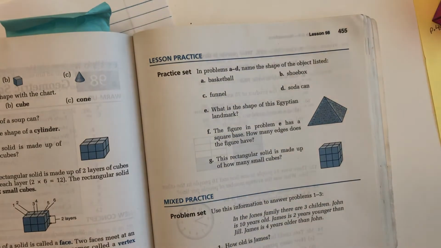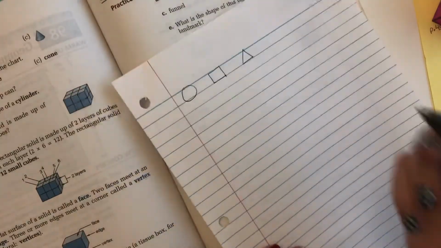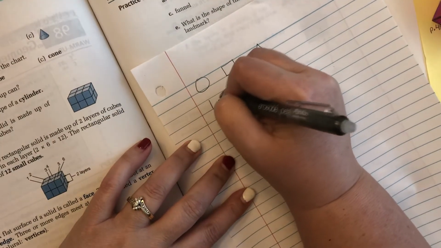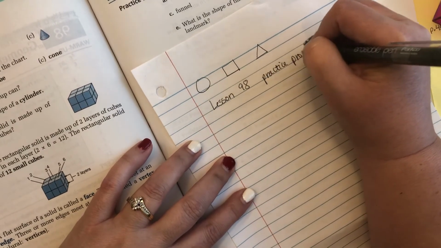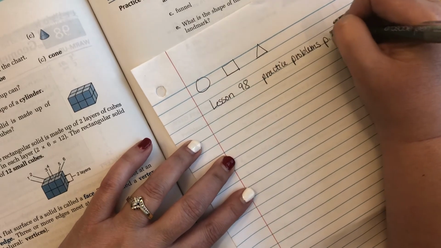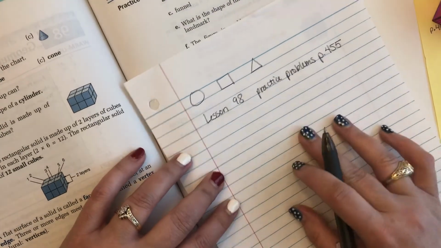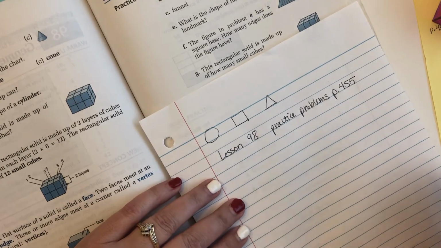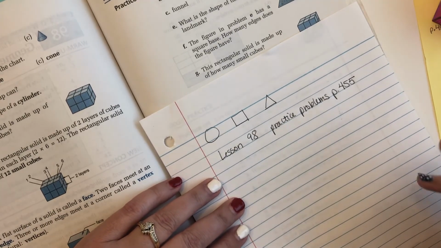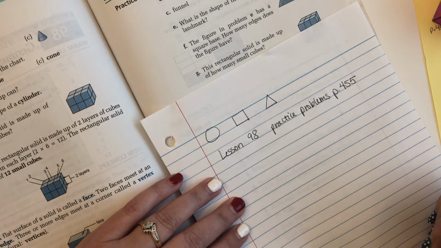Okay? So your practice problems for lesson 98 are located on page 455. So you'll do your practice problems A through G, and then have your parents check your work. If you have any questions or you need any help, have your parents give me a call or text me or email me, and I can try to help you out through these.